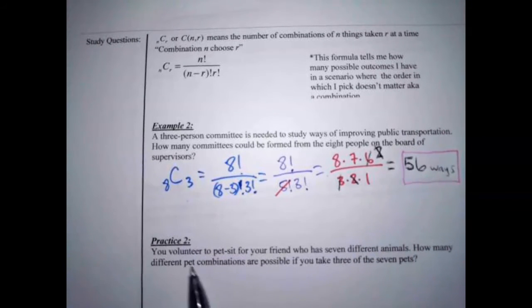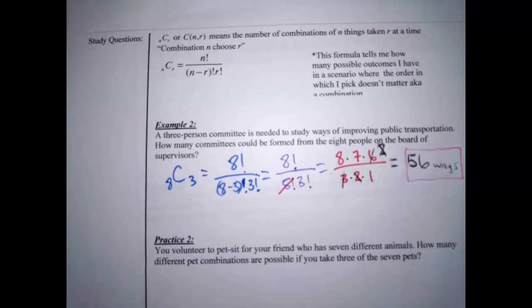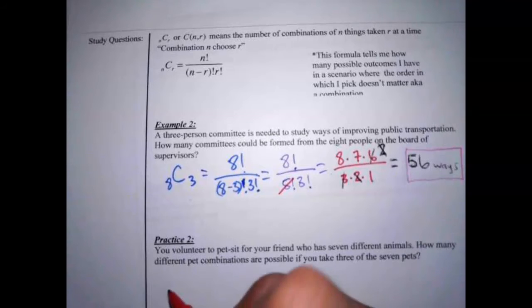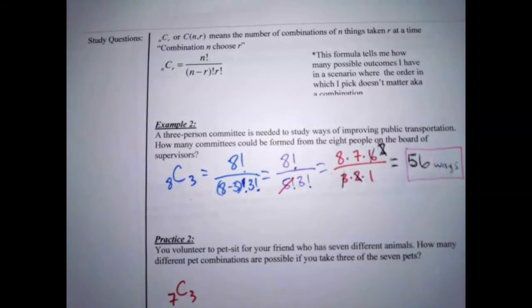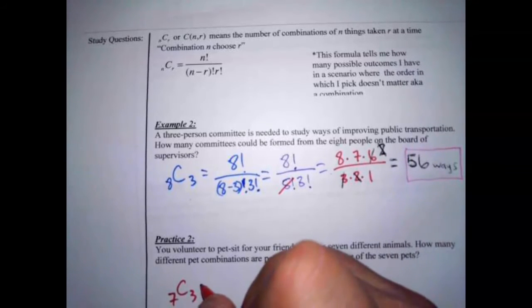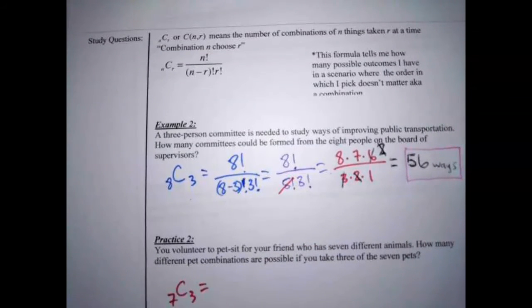So this next one, if you read it, you volunteer to pet sit for your friend who has 7 different animals. How many different pet combinations are possible if you take 3 of the 7 pets? Well, it's kind of telling you it's a combination, but you would also know it is because there's 7C3, right? 7 animals, we're picking 3. And it doesn't matter what order they get picked in. Let's just say they're all different types of animals. If you pick dog, cat, rabbit, or rabbit, cat, dog, that's essentially the same group of pets. So again, the order in which they get picked doesn't matter.